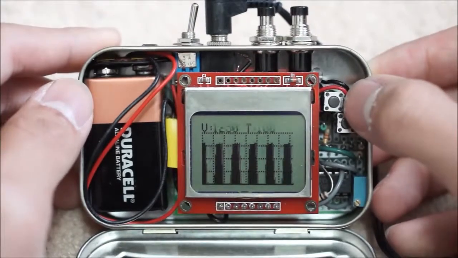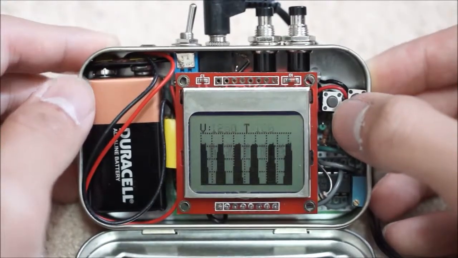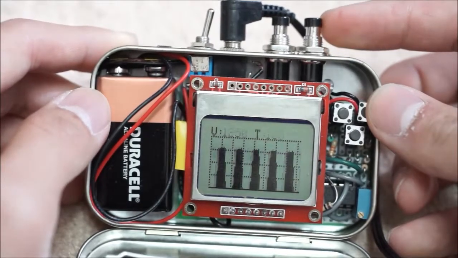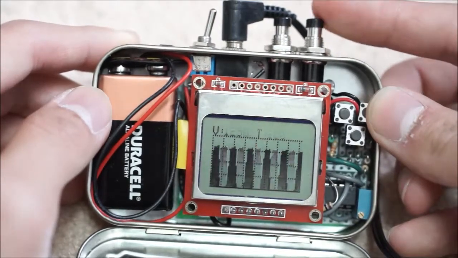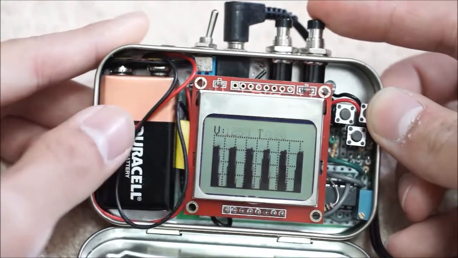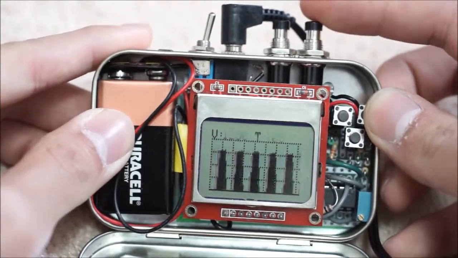Now we've got our voltage divisions and time divisions, and over here are the buttons that control that. So this controls the voltage division. If I press this, it should cut that in half, and let's see that happen right now.